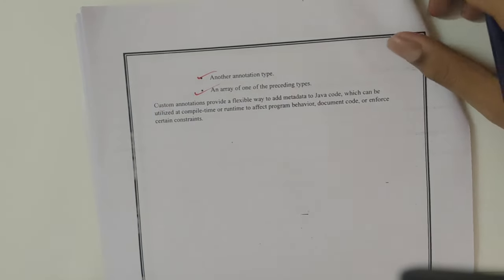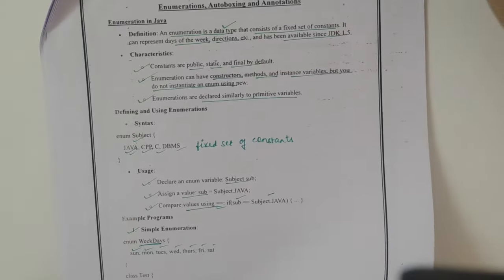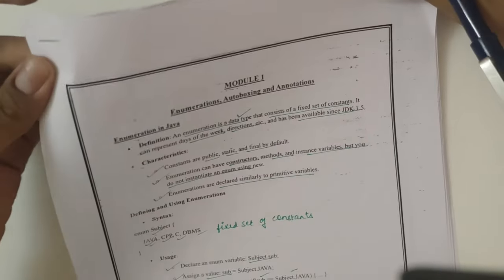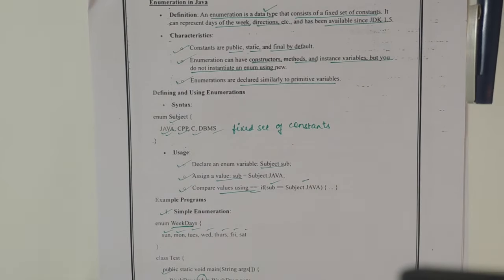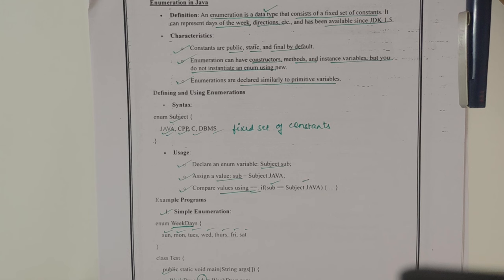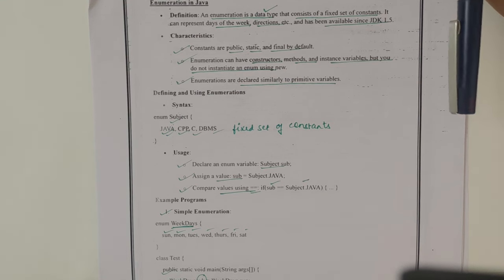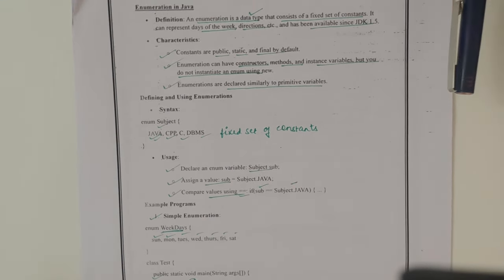So that's all about this Module 1. Coming back to the beginning, we have covered enumerations, autoboxing, and annotations. Various code snippets we have seen, retention policy, deprecated warnings, compilers and all.